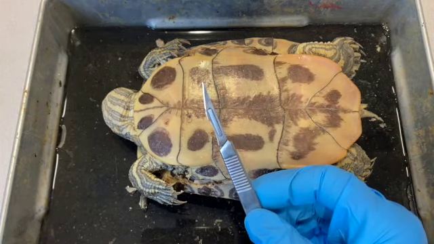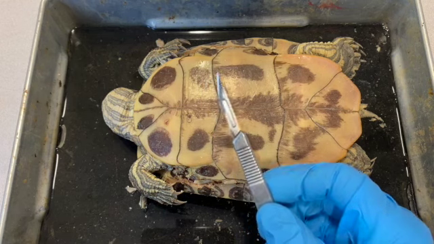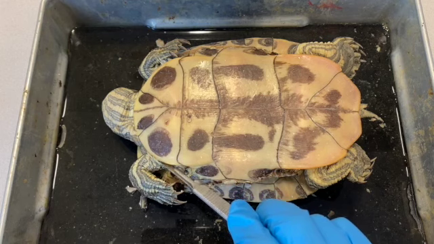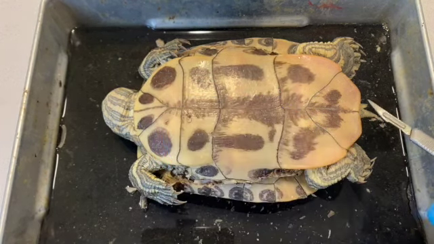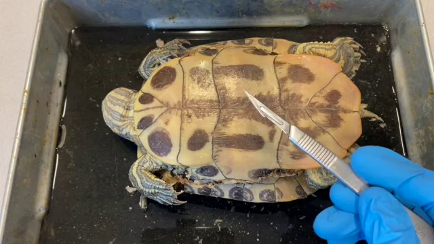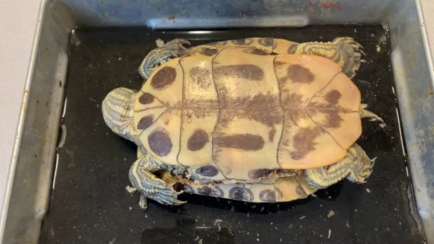A pointed scalpel like this is really handy because you'll need to cut through the skin that connects the connections between, say, the appendages and the neck and the tail. All around the edge, you'll need to cut that in order to remove the plastron. But even then, you can't remove it because muscles are attached to the plastron.